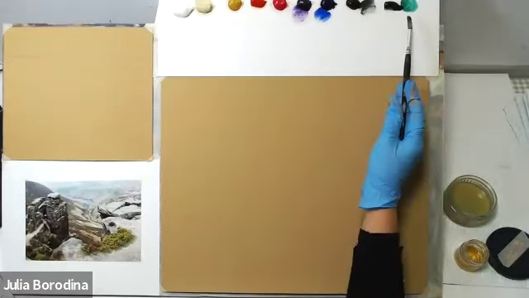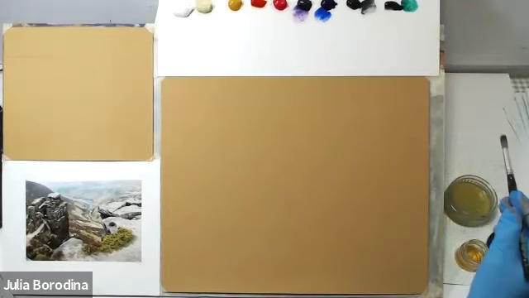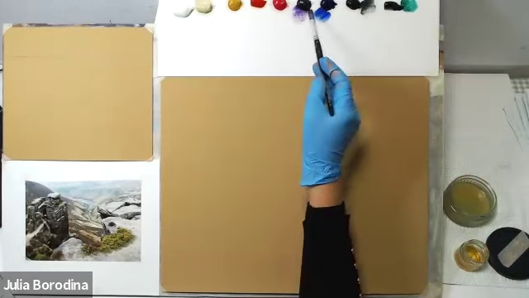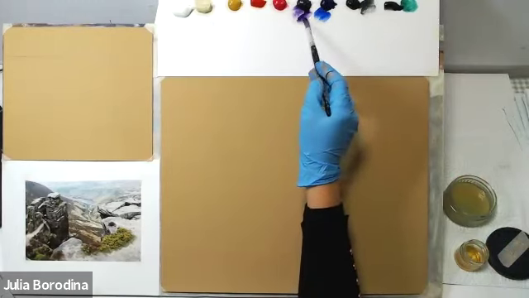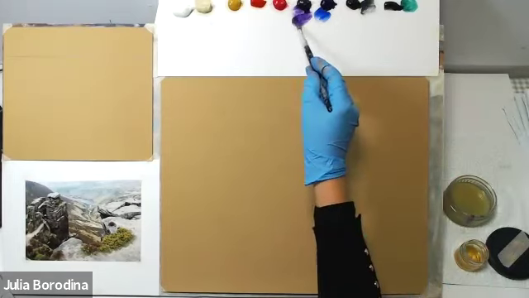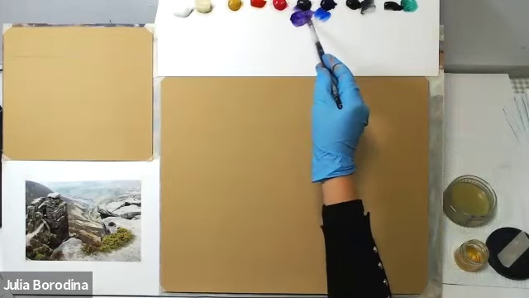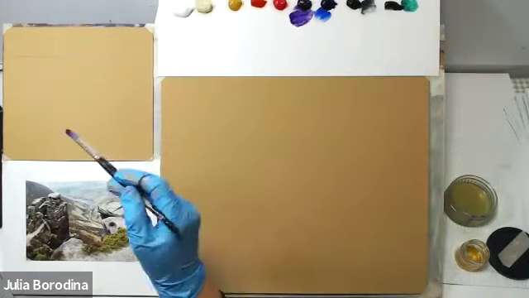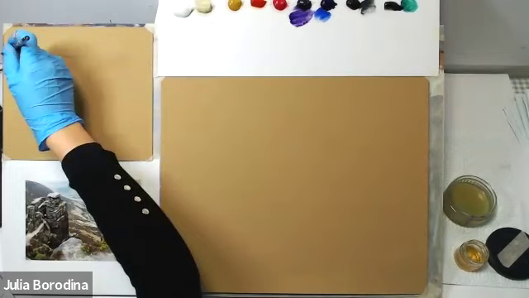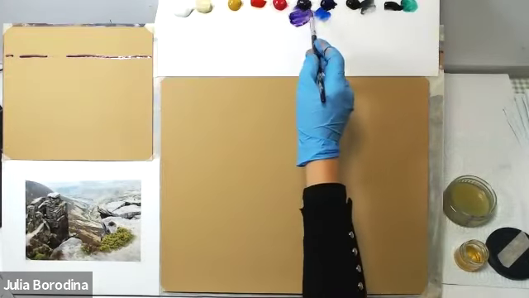Right, I've got my emerald green now. And I'm now going to sketch my overall shapes for my smaller design. So I'm going to use a bit of diluted violet, just using a bit of tips, so it's not too oily. Okay, I've got my border of the picture somewhere here.